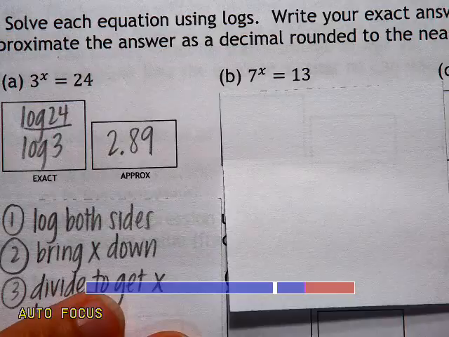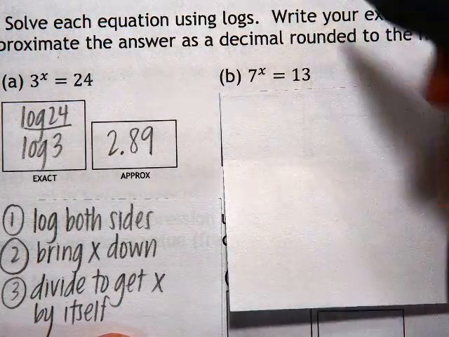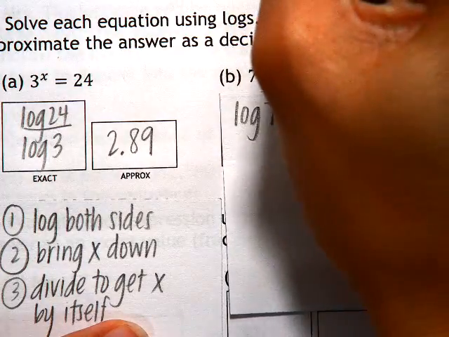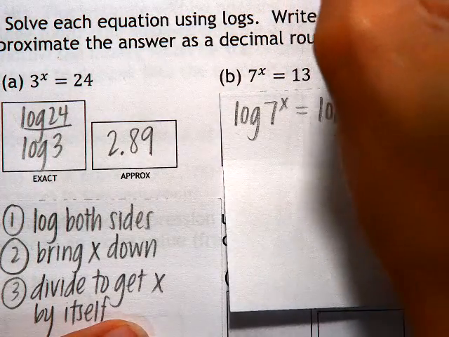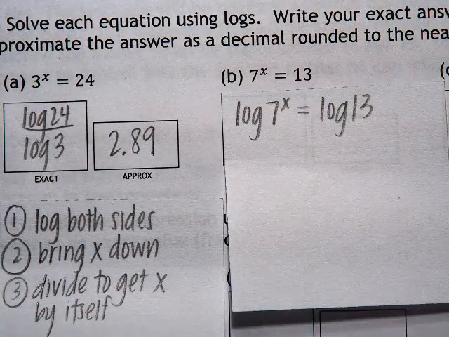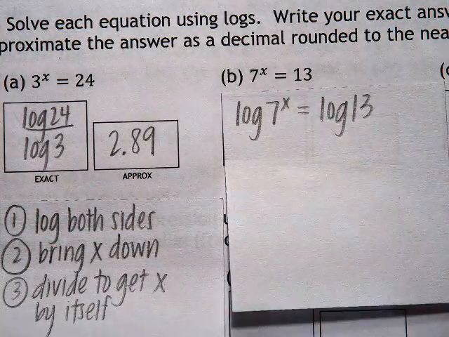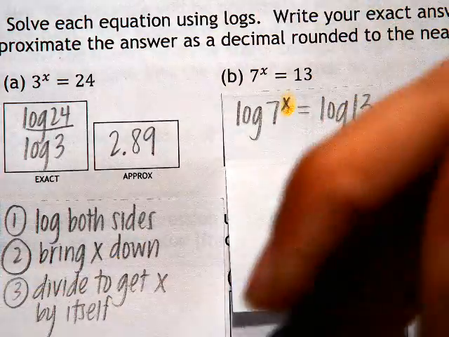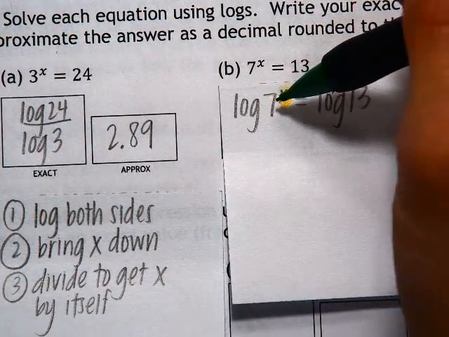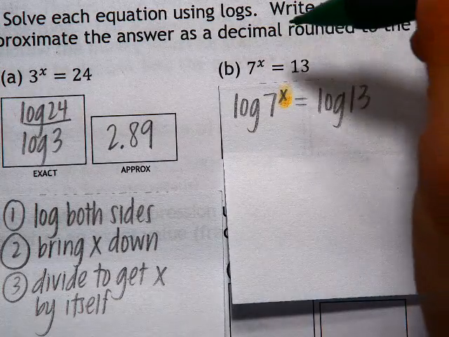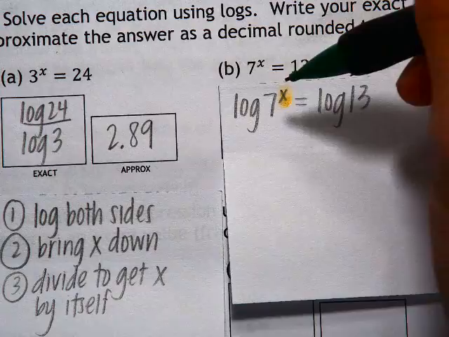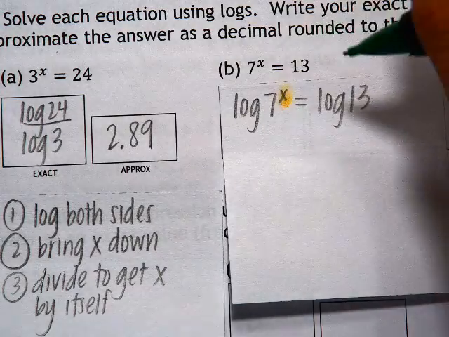In letter B, first step, log both sides. So log 7 to the x equals log 13. Notice log both sides just means write a log on both sides. The reason we do that is so we can bring x down. We couldn't bring x down before because the only reason the power property works is when there's a log in the problem. The original problem didn't have a log, so I couldn't use the power property. Now I have a log in the problem, now I can use it.